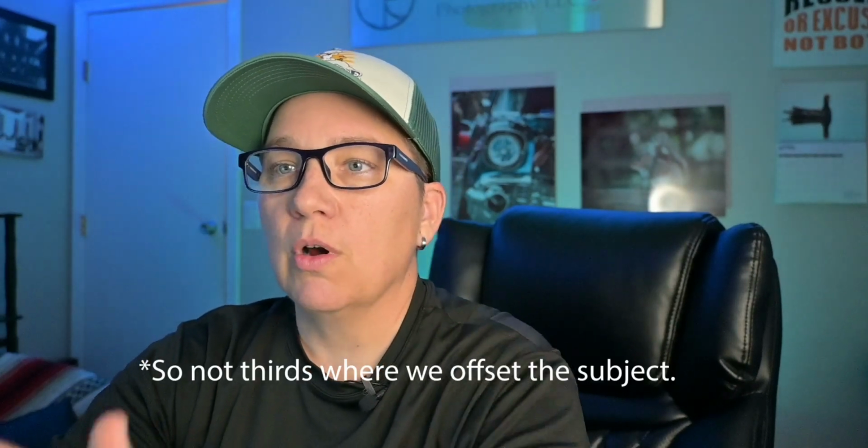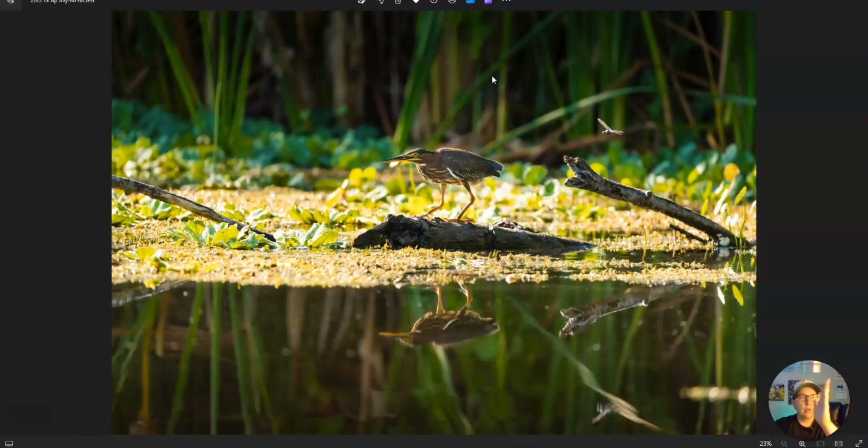It's almost like it's breaking it up into some types of thirds, because you have all your grasses going vertical, then a horizontal section in the middle, and then you have the reflection with the water.